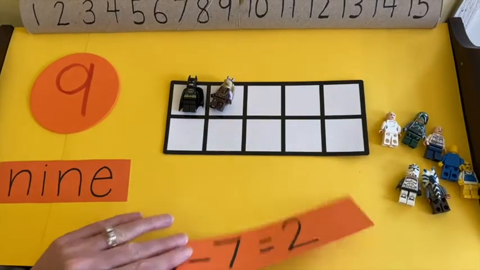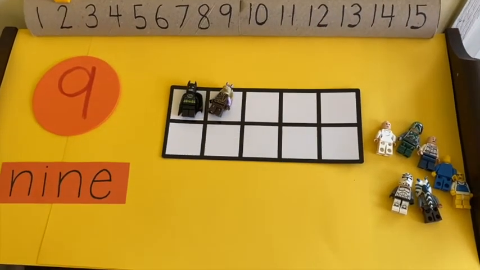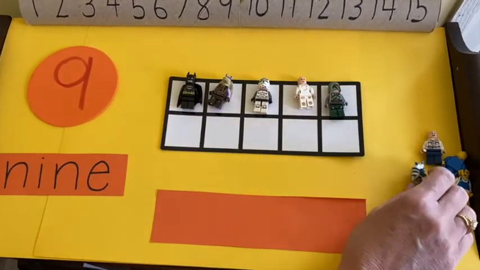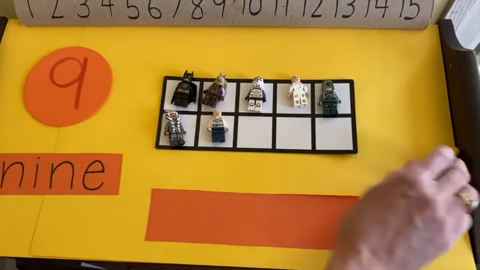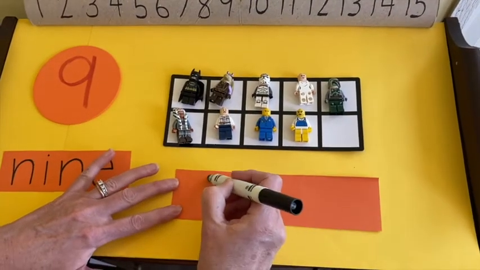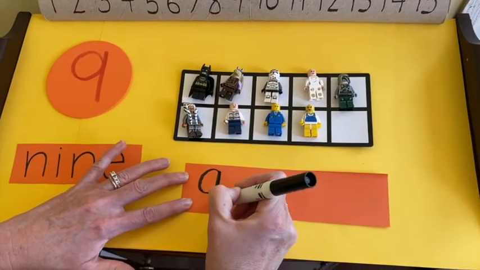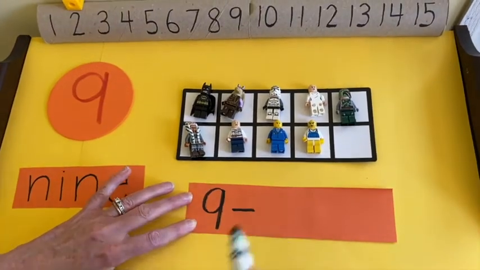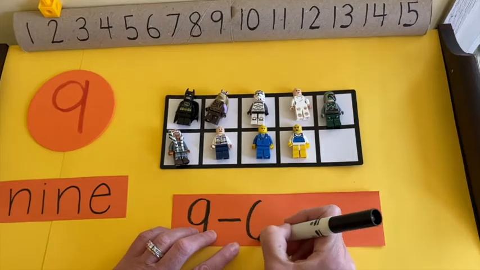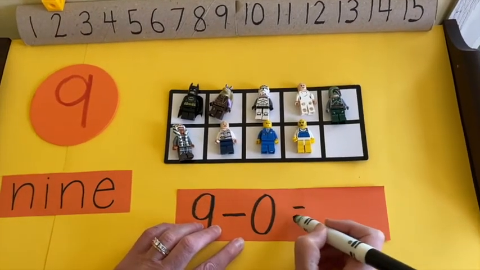Great job. Okay, put those 9 back in place on that 10 frame. I'll put mine carefully. It doesn't matter the order. All right, here we go. Our next number sentence is going to be 9 minus 0 equals.